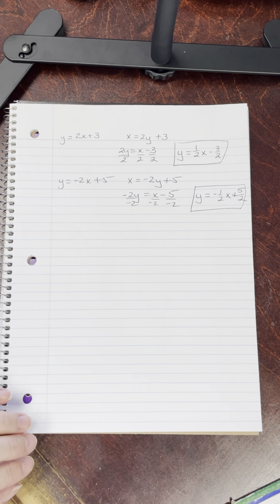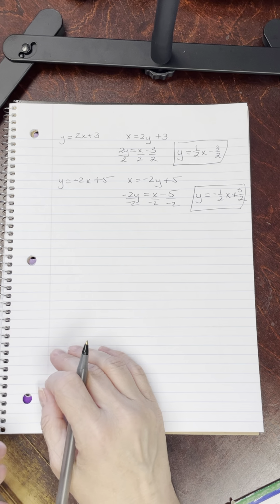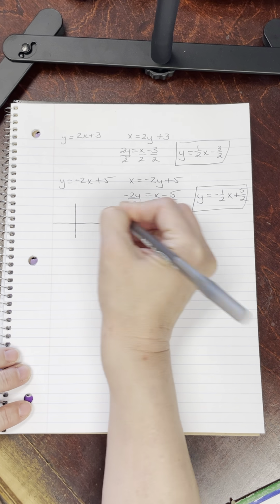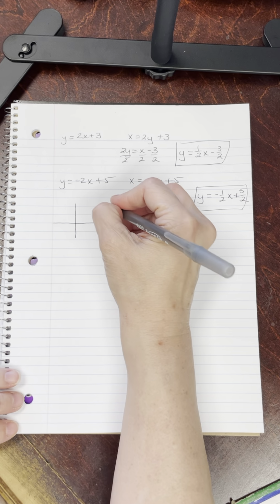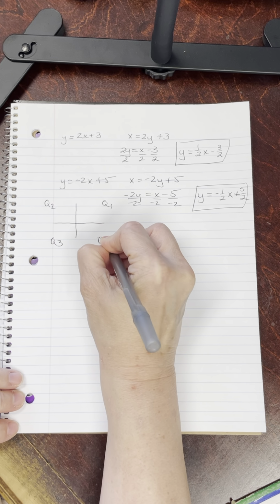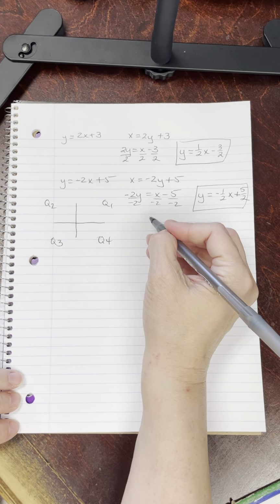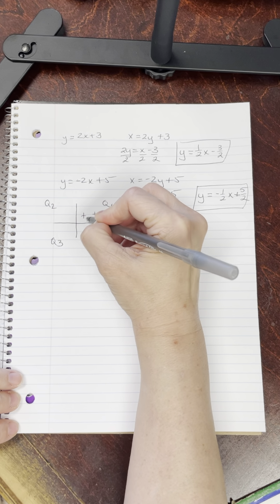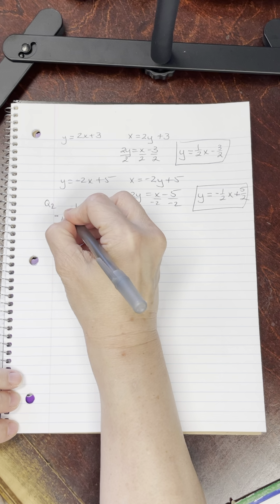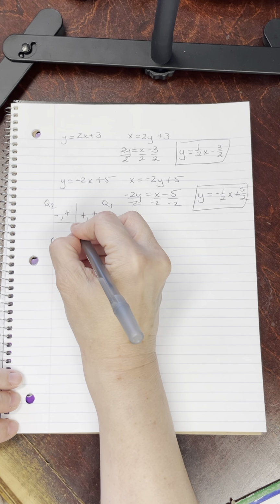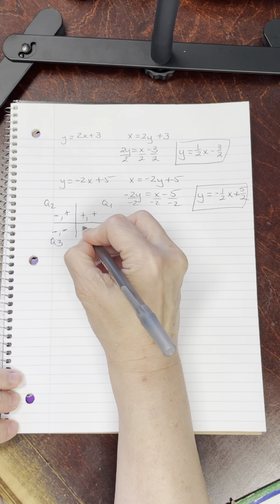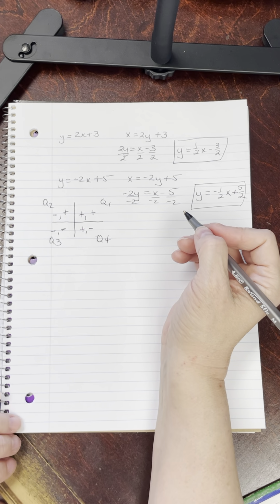All right, part B is the four quadrant signs. Now, I did this the other day for you, and I said I was doing it a little bit early, but just as a quick review then, the quadrant 1, quadrant 2, quadrant 3, quadrant 4. The signs in quadrant 1, x is positive, y is also positive. Quadrant 2, x is negative, but y is positive. Quadrant 3, x is negative, y is negative. Quadrant 4, x is positive, y is negative because it went down.